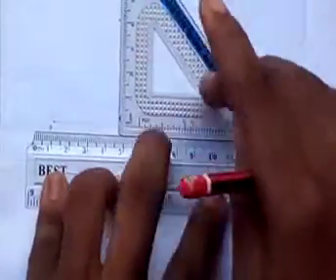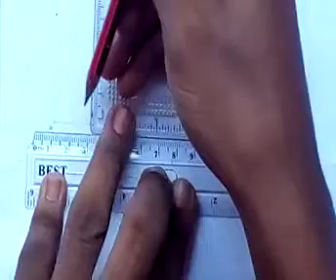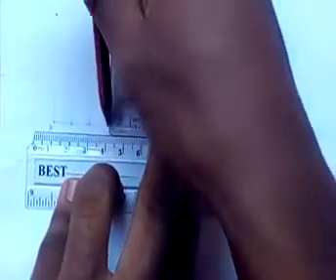So let me start from A. This is my perpendicular. It can be any height. So after doing this, I'll pick the height to be used.